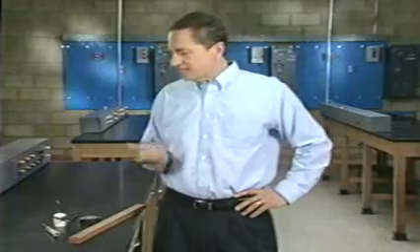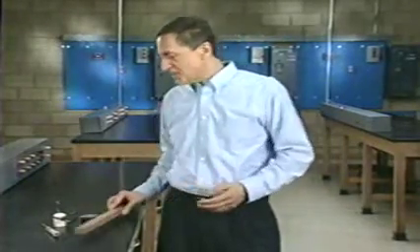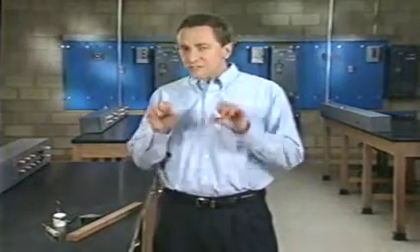Insulators are materials that do not conduct electric current. Insulator materials are things like dry wood, plastic, rubber, varnishes, and mineral oils. Insulators are generally made from compounds that have a very stable molecular structure.